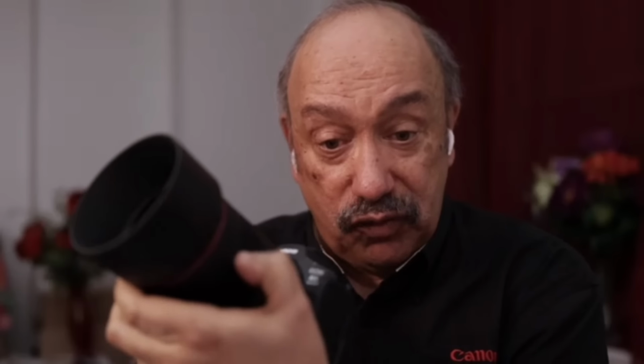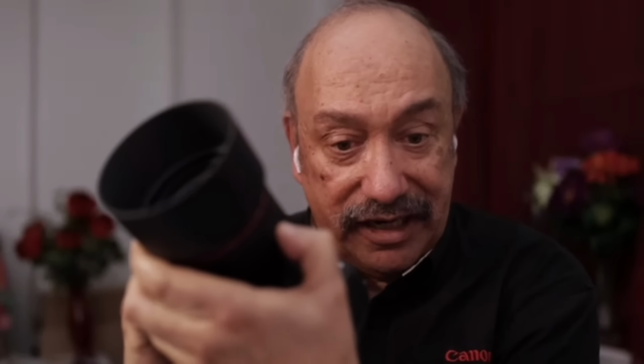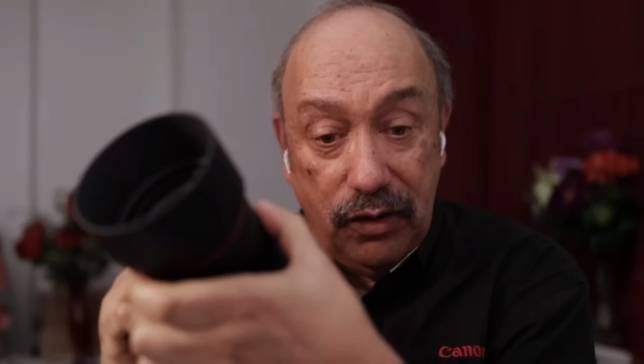In other words, I turn the focus ring with an RF lens. I know it's not coming into focus here, but I turn the manual focus ring. It isn't like on older SLR lenses where I was turning a mechanical, threaded helicoid and moving optical elements to change my focus.